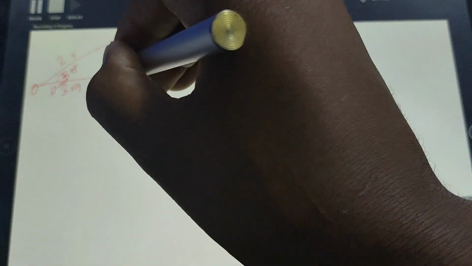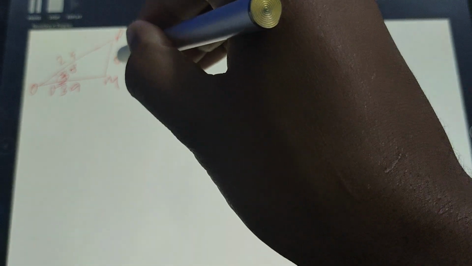Have A here. This is 2A. This is root 3A. That's all. Remember, this angle is 30 degrees. I think it's angle 30 degrees, yes. 30 degrees. That's PM. So that's A.